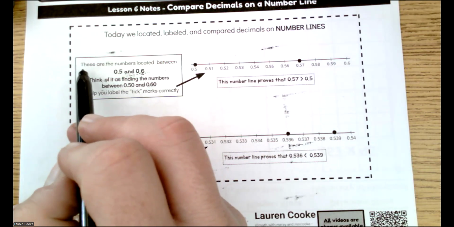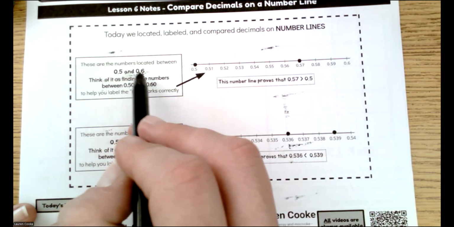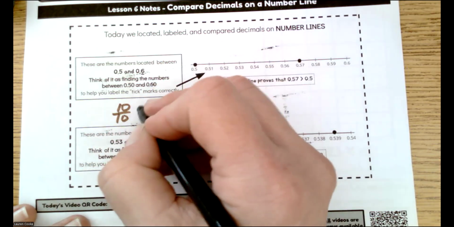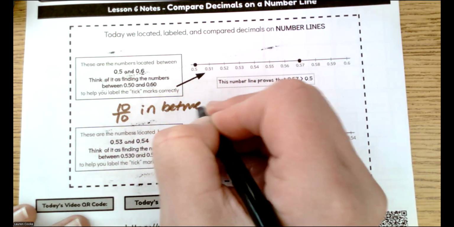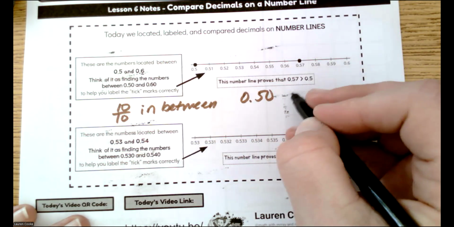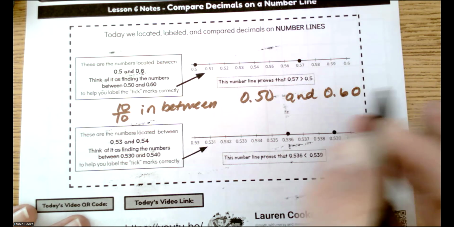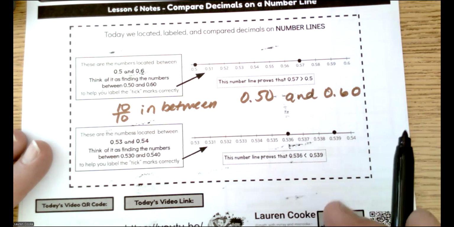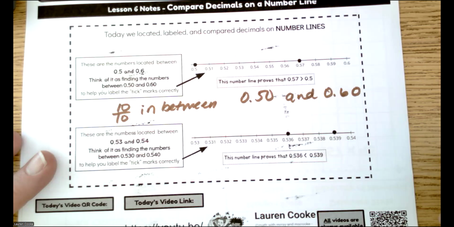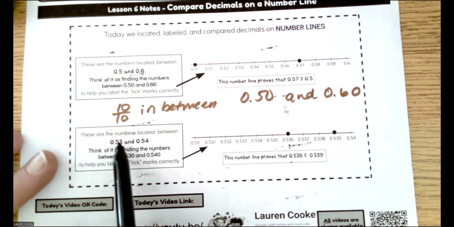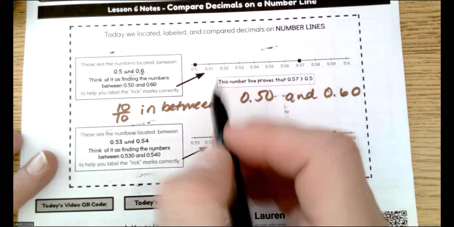So here are the numbers in between 5/10 and 6/10. There are 10 tenths in between 5/10, well, really technically 9, and 6/10. And notice I'm saying 6/10 and 5/10, but writing 50 hundredths and 60 hundredths. They're equivalent.